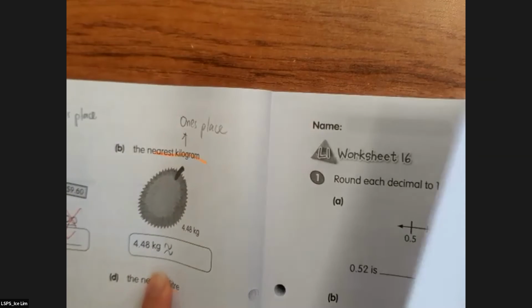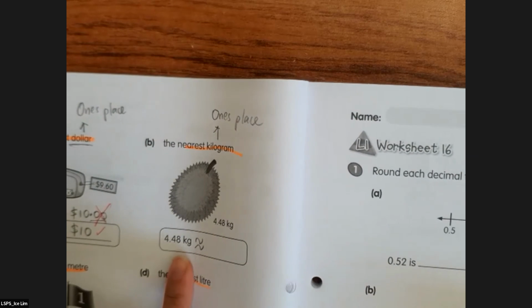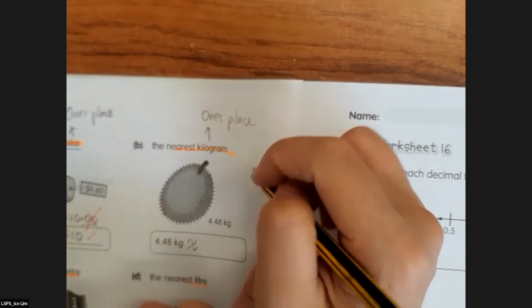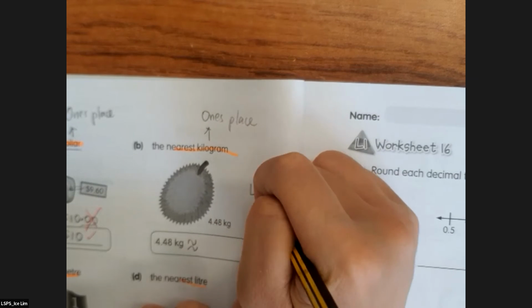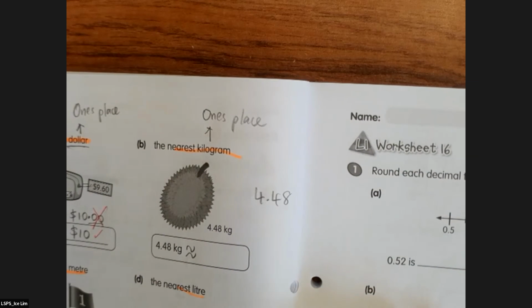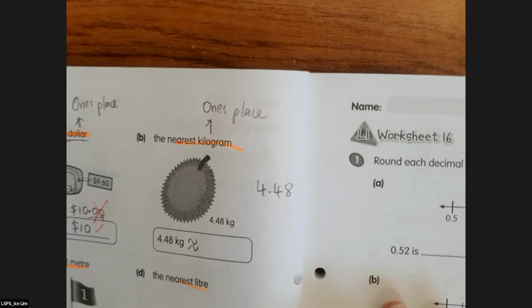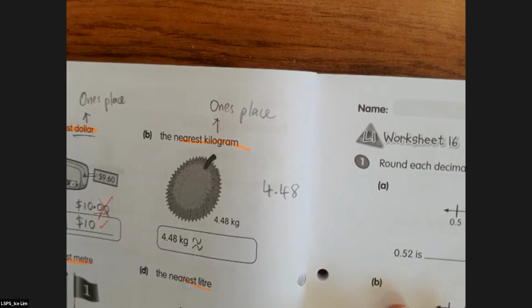Okay, then I move on to the next page. The durian. The durian shows you 4.48. No matter how many decimal places this is showing you, I'm asking for the nearest kilogram. So the nearest kilogram focuses on the ones place before the decimal point.